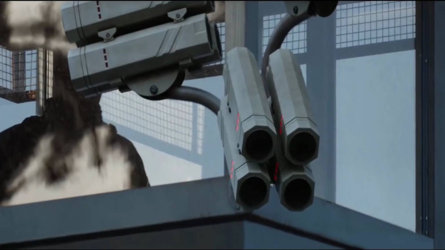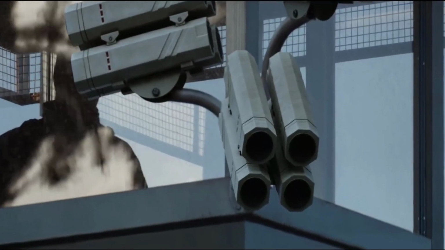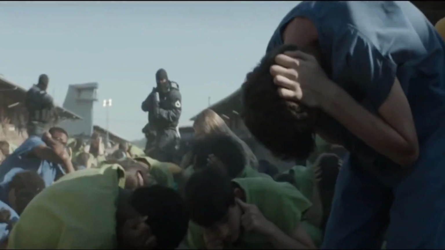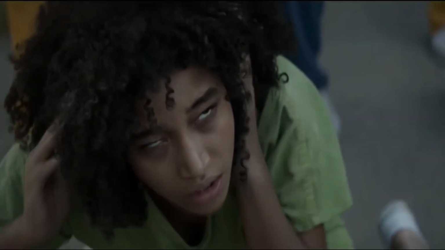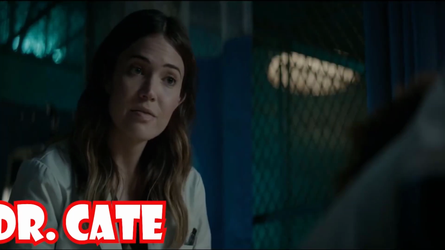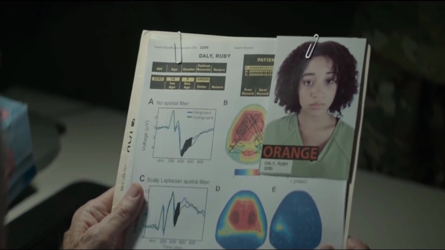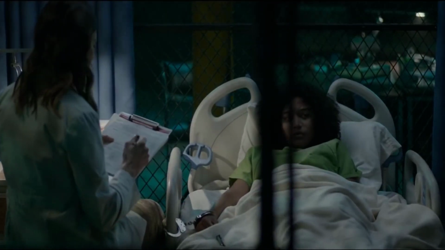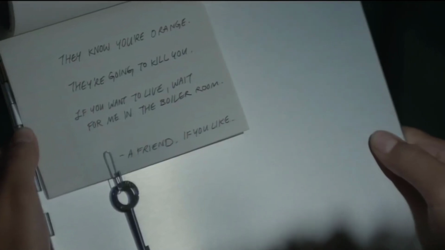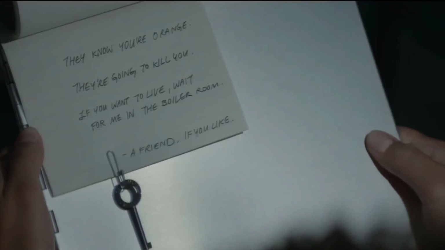Later at the camp, frequency tests are often held. In short, this frequency test is a test that uses a very loud sound whose frequency can only be heard by the children. During this frequency test, Ruby faints, and she is taken to a doctor called Dr. Kate for further examination. From the examination, the officer finds out that Ruby is an orange. Dr. Kate secretly writes a note to Ruby that they have found out Ruby is an orange and will kill her immediately. And Dr. Kate tells Ruby to meet her in the boiler room.